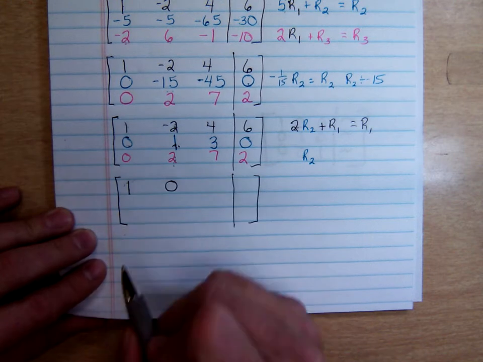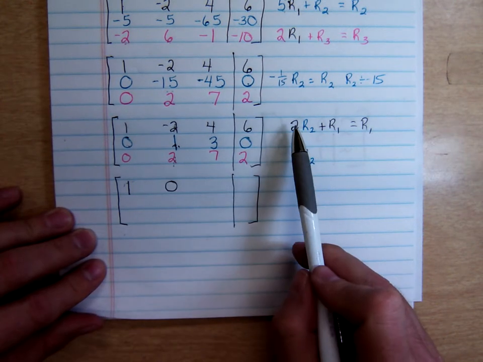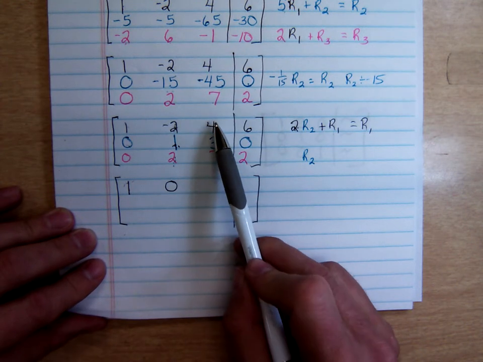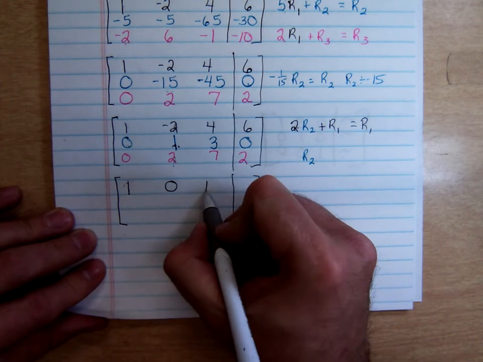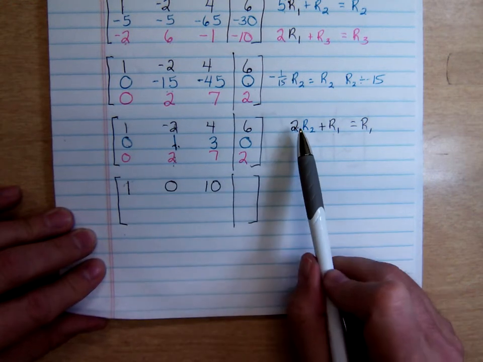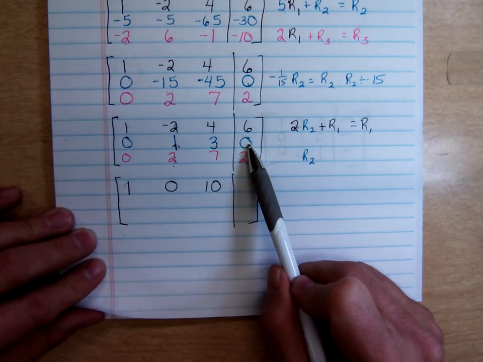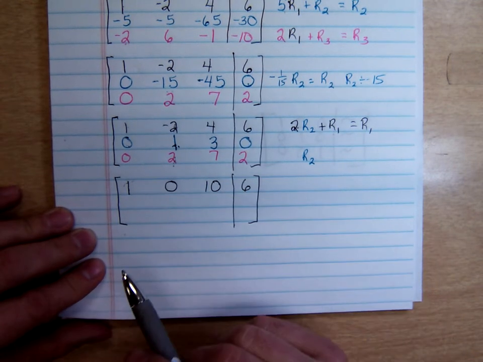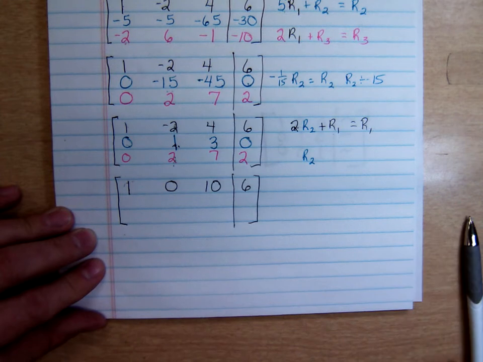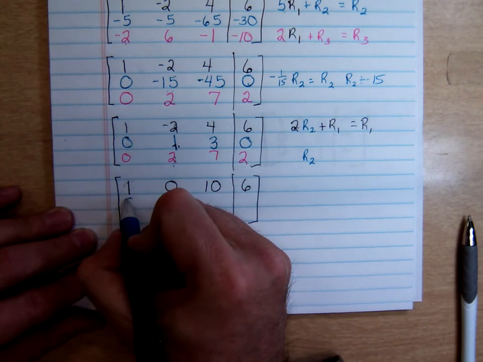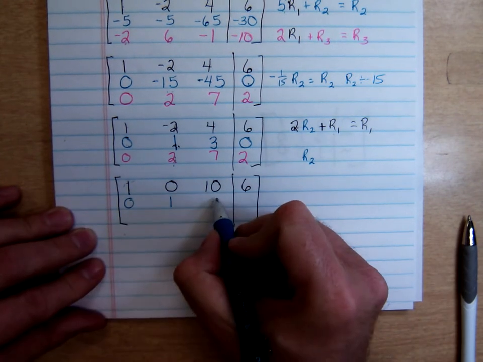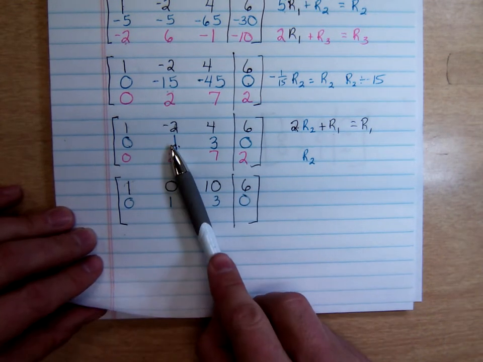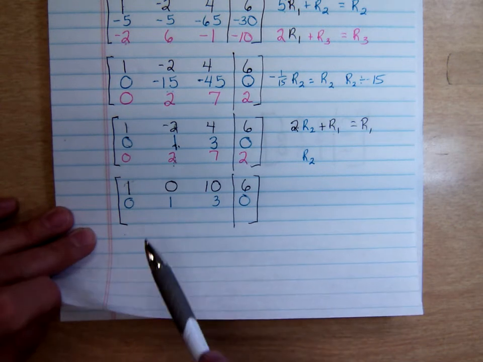That's getting you the 0 you need. 2 times 3 is 6 plus 4, 10. 2 times 0 is 0 plus 6 is 6. I'm trying to get 0 out the second column. That's the terminology. I've got the leading 1. Now 0 it out. Everything else should be zeros.